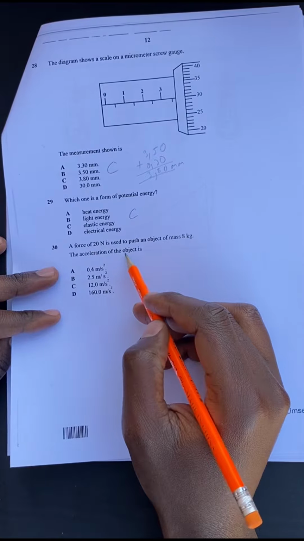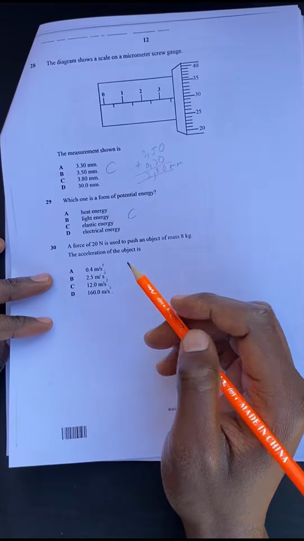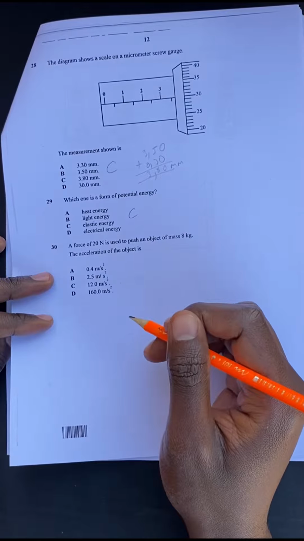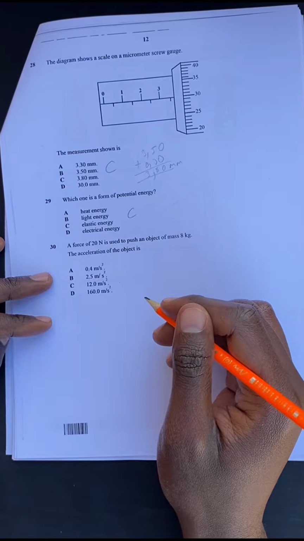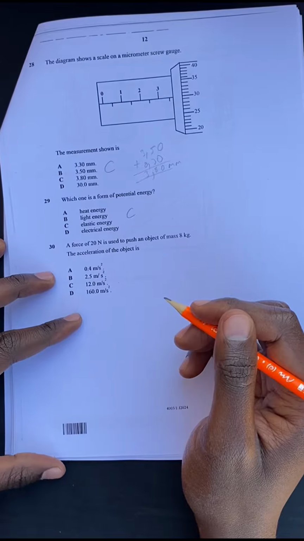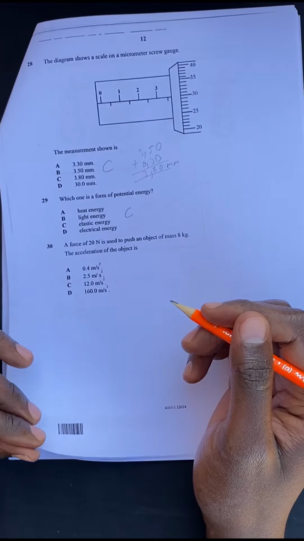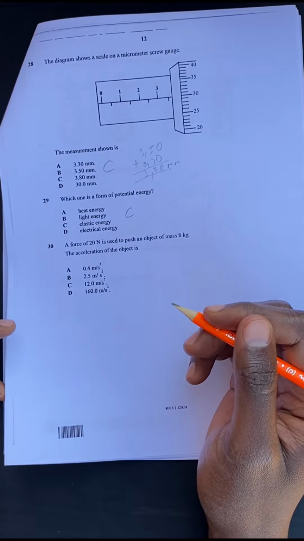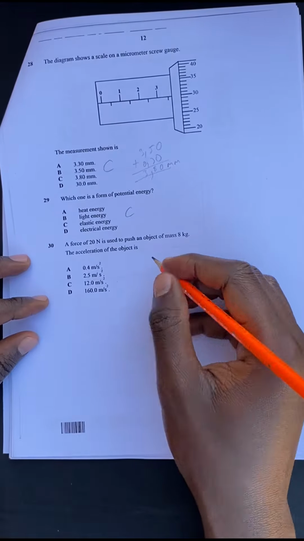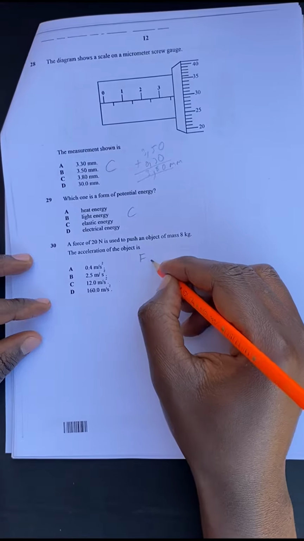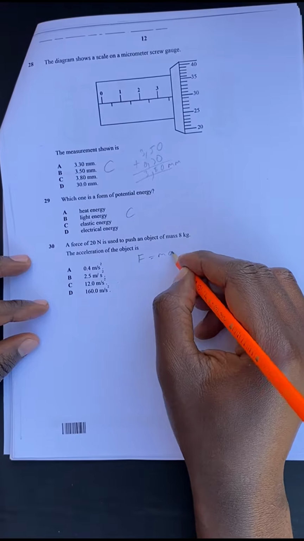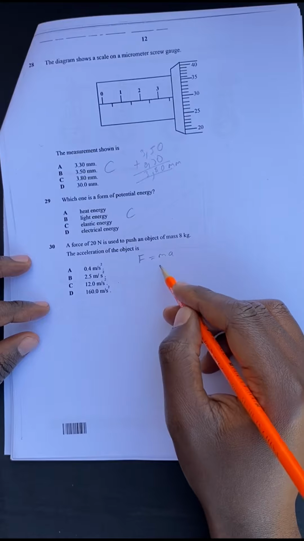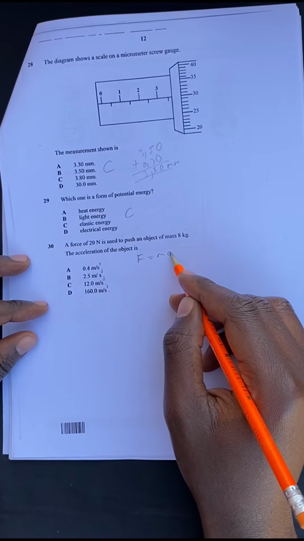The acceleration of the object is. So this question requires us to apply Newton's second law of motion, which says that the acceleration of an object is directly proportional to the resultant force on it, provided that the mass remains constant. So it summarizes the formula F equals ma, where F is the force, m is the mass, and a is the acceleration.